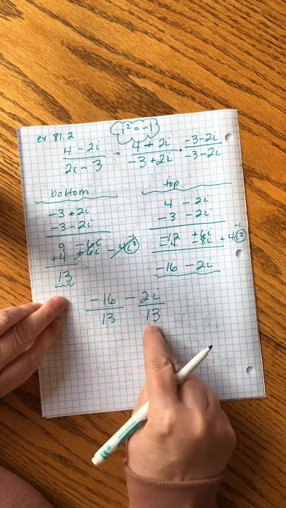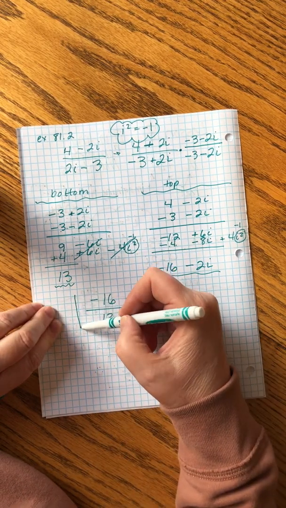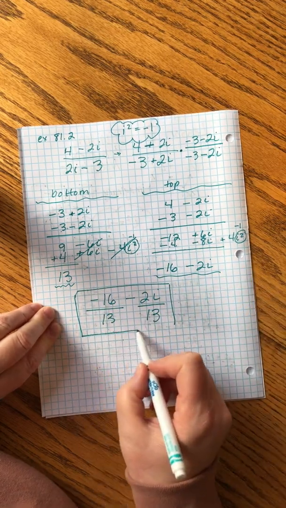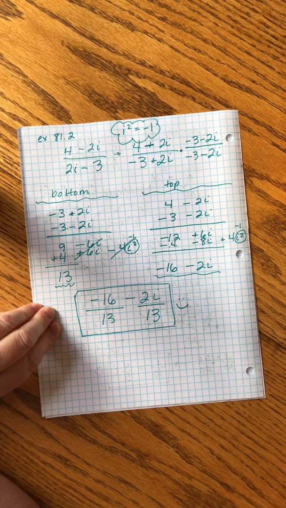13. Notice how I wrote that separately instead of one big line and a 13 together. That's to keep our a plus bi presentation neat, crisp, and clean. Final answer. And that's the end of lesson 81.